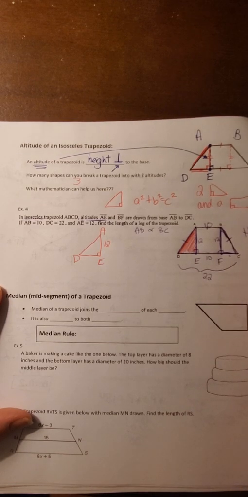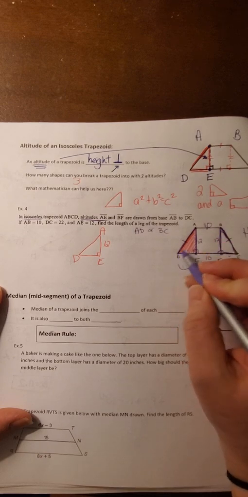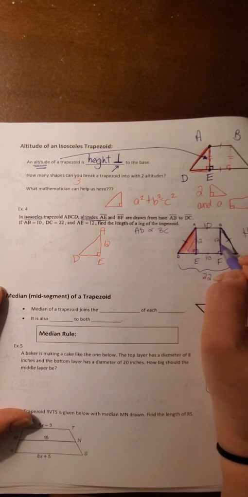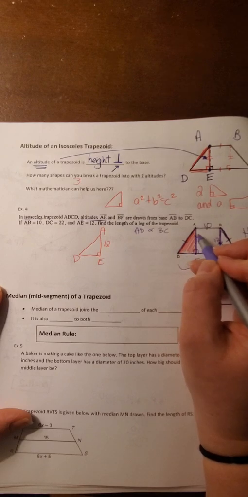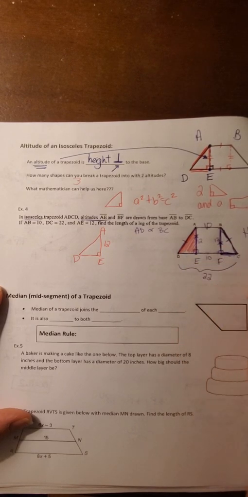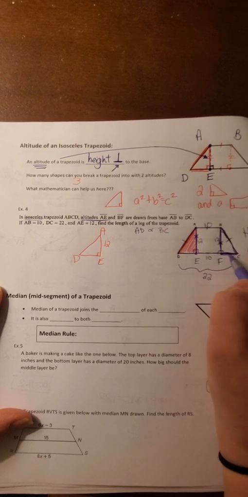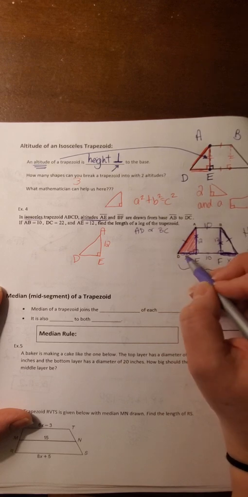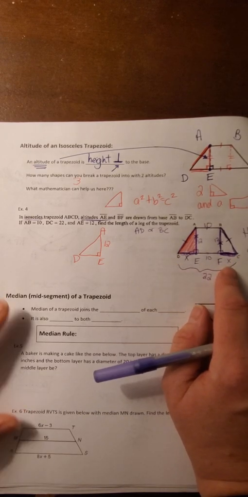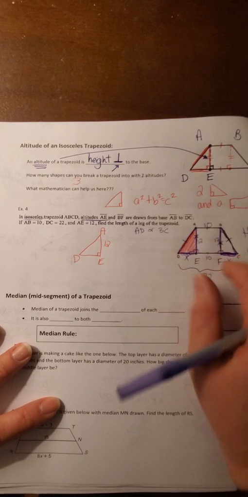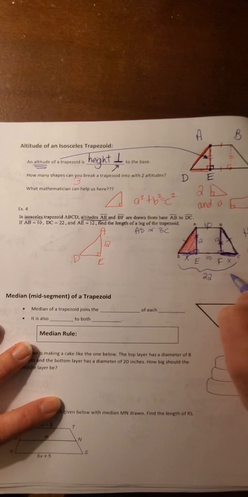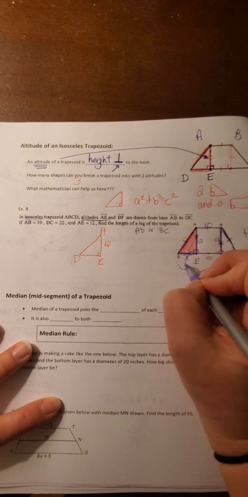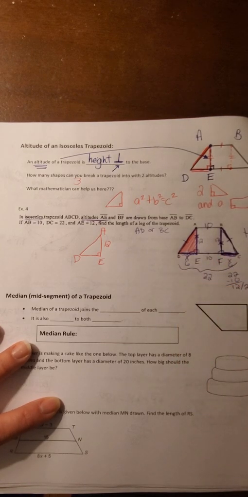So remember hypotenuse leg, the hypotenuses are equal. We know they're right triangles because of the altitude, and these legs, 12 and 12, are equal. So what that tells us is by CPCTC, corresponding parts, this side FC and DE are equal to each other. Okay. So I'm going to use a little subtraction to find those. So if I know the whole thing is 22, this middle piece here is 10. 22 subtract 10 gives us 12. And then we have these two matching pieces. So divided by 2 will give you that each of those is 6 here and 6 here.